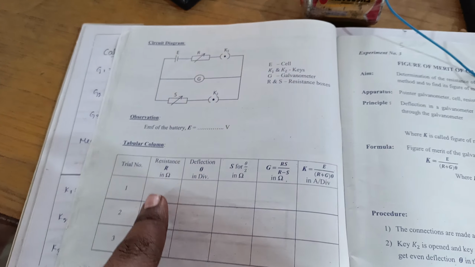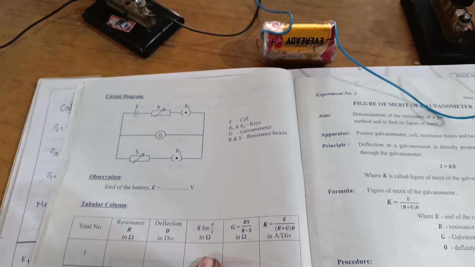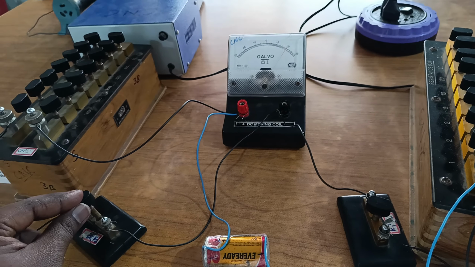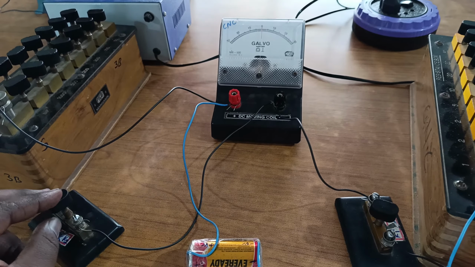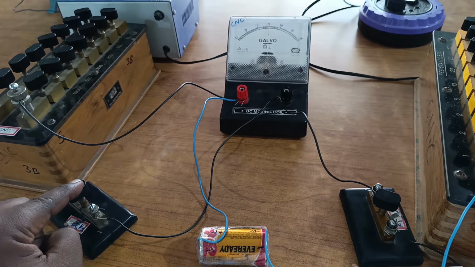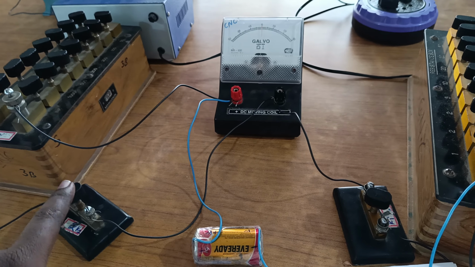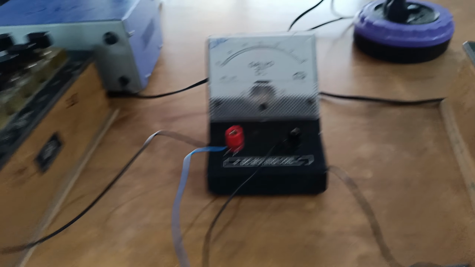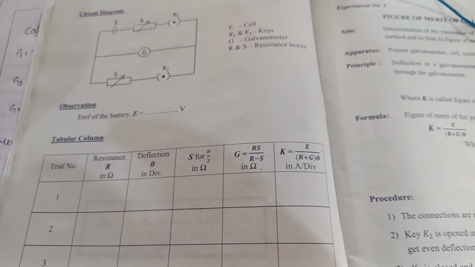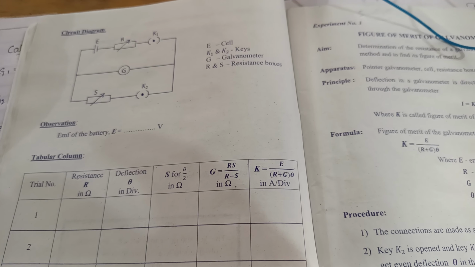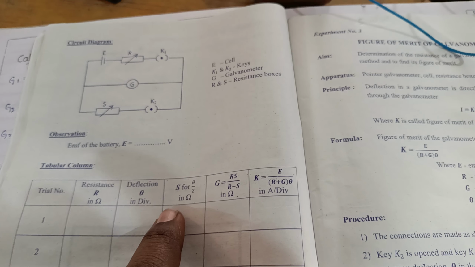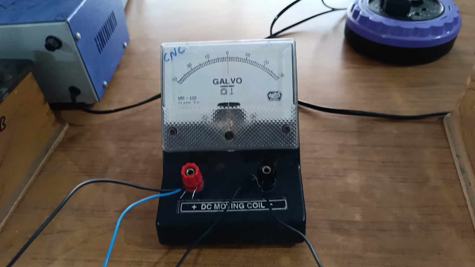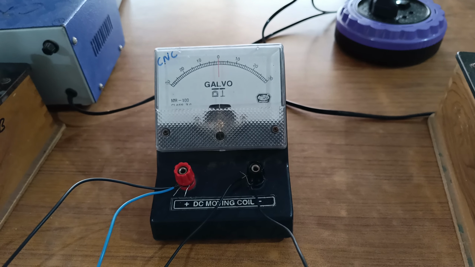Now after getting the R value and theta value, we have to get the S value. For this, we have to close the key K2 now. We can observe that the galvanometer now reads 0. While measuring the value of S, both the keys K1 and K2 are kept closed. Carefully we have to measure the value of S here, because many times we get confused. S for theta by 2 means the amount of resistance to be unplugged in that resistance box so that the deflection is half deflection. That's why the aim gives the half deflection method.